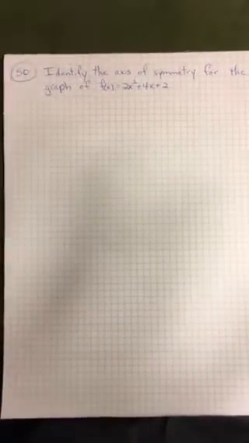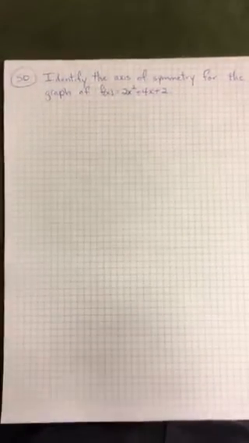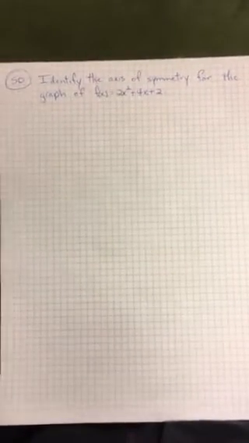Okay, so let's go ahead and take a look at this last problem, number 50. Number 50 states, identify the axis of symmetry for the graph of f of x equals 2x squared plus 4x plus 2. Okay, so a couple of things here.